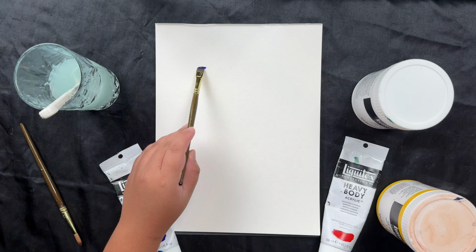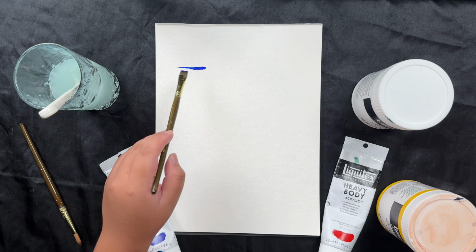Hi everyone, today we're going to be talking about another element of art. We're going to be talking about line, and we're going to talk about the different types of line and what they can do. First one we are going to talk about is horizontal lines.